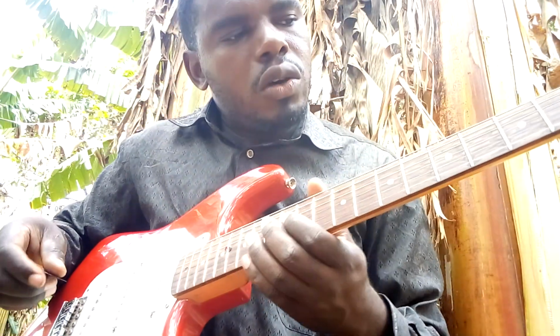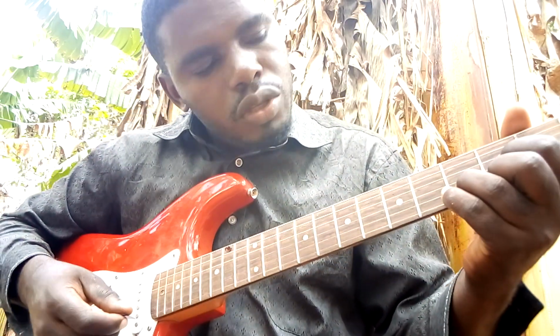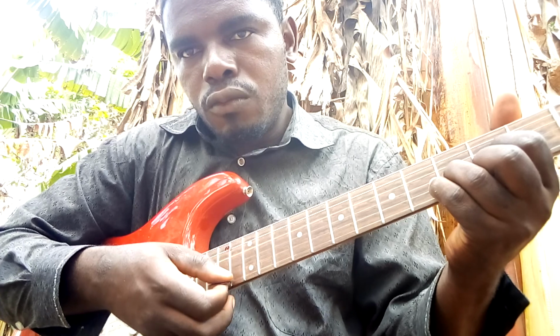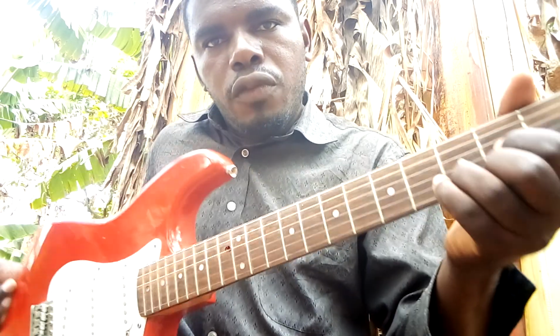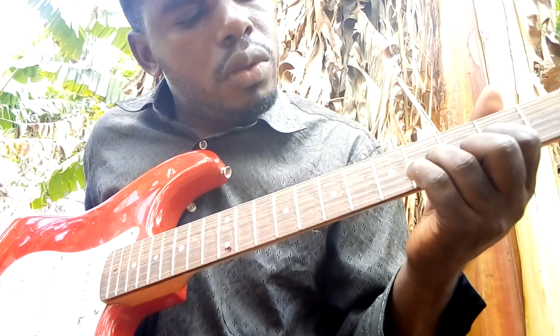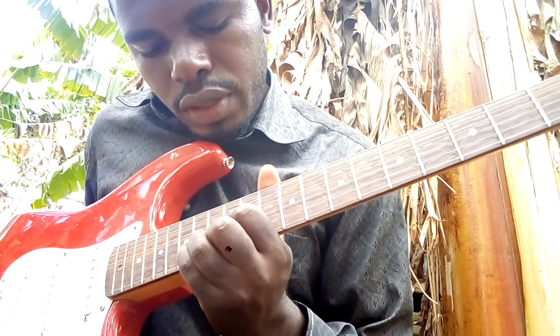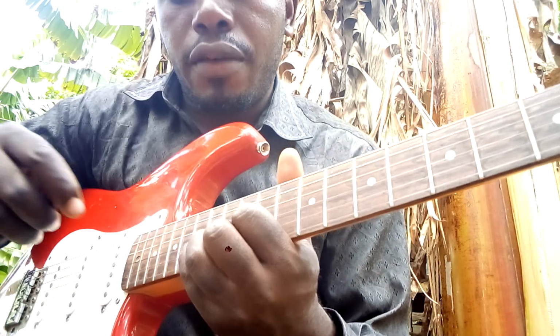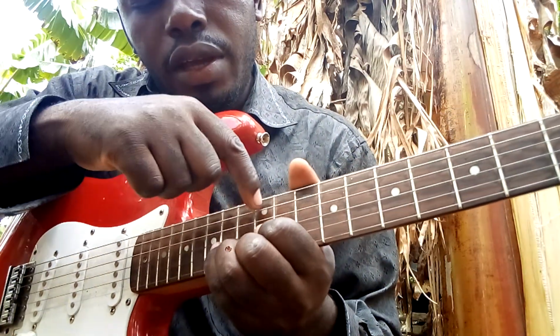So the D chord, remember we have the first position D major chord here. So if we move that D chord chromatically all the way up to the 12th fret, I'm referring to where these two fingers are, here where I have the two dots.